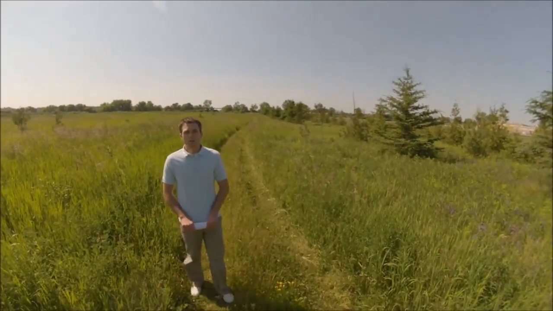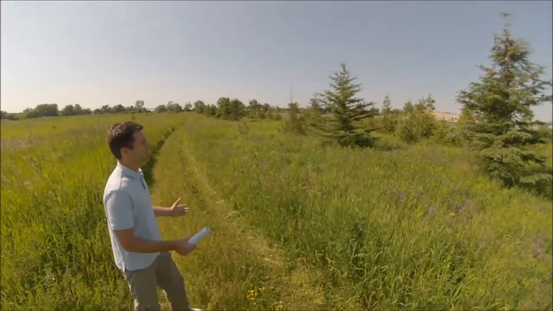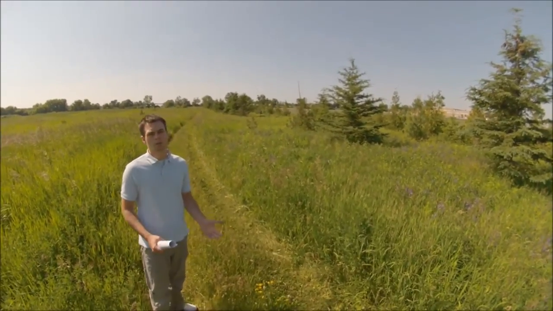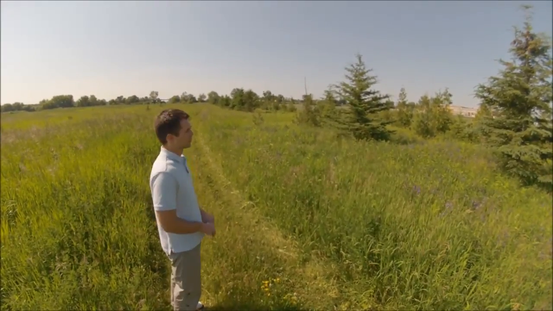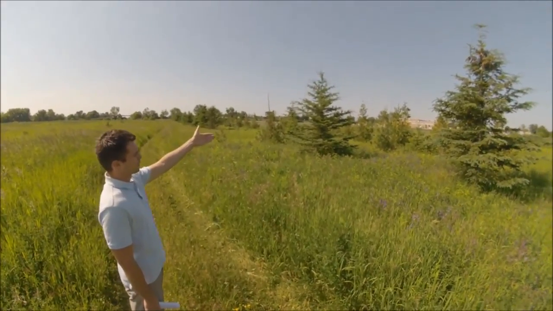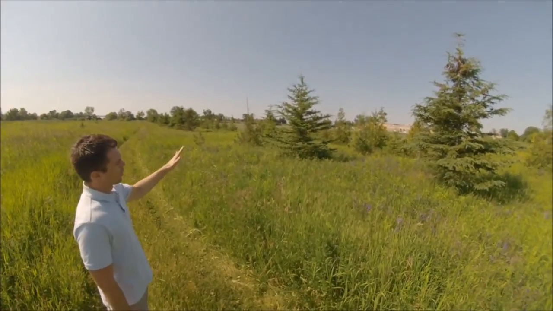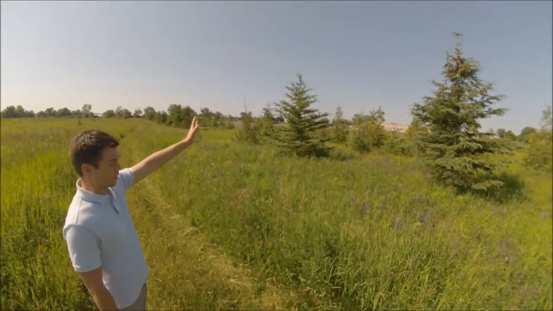So here we are at a shelter belt. This shelter belt was started a number of years ago, and this is an example that we're using of one of the things that you're going to be trying to create in your assigned area. So if you're looking at the shelter belt, one of the reasons why we have the shelter belt here, of course, is to break the prevailing winds that are coming in this direction. But we're also using it for other reasons as well.